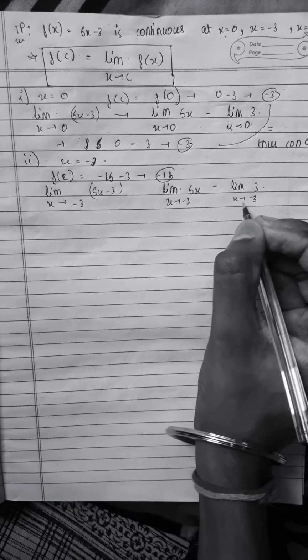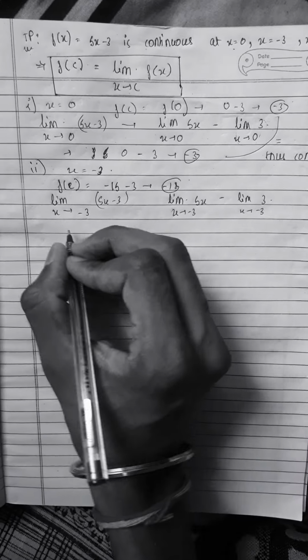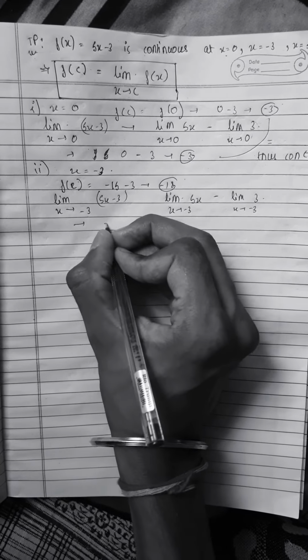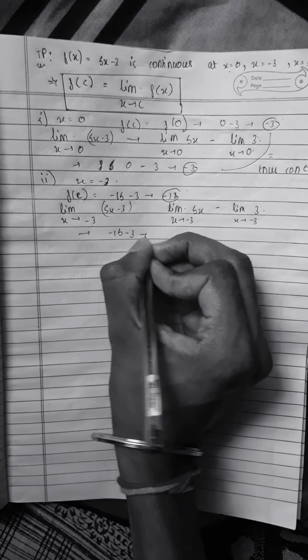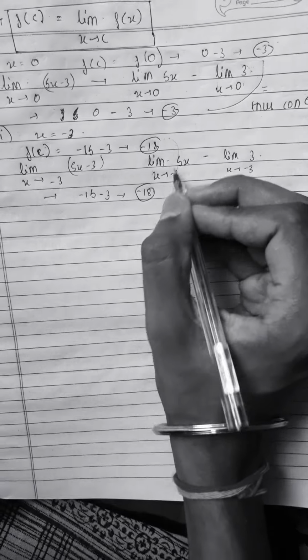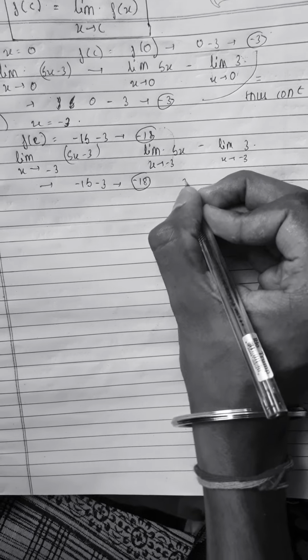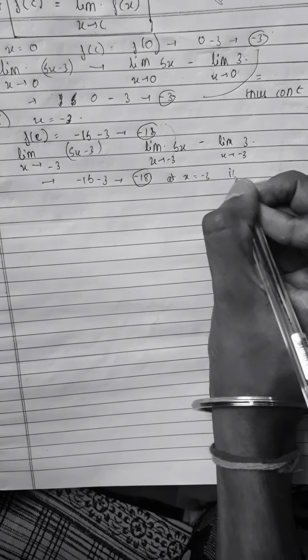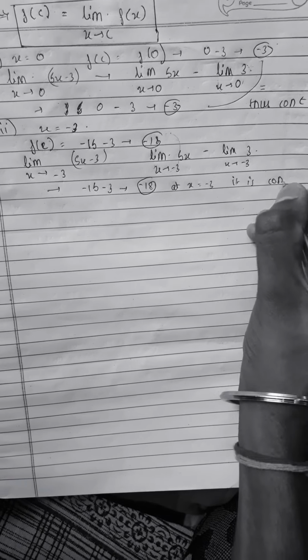So this will again become only 3, and we would just be getting 5x, which is -15 - 3, that is -18. So here also we can see both are equal. That's why at x = -3, it is continuous.